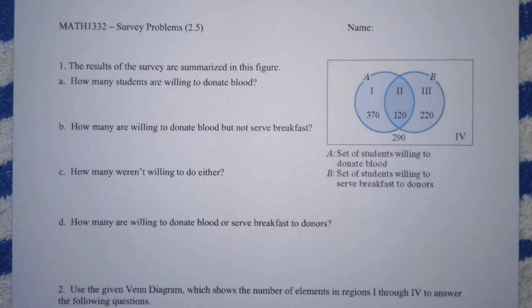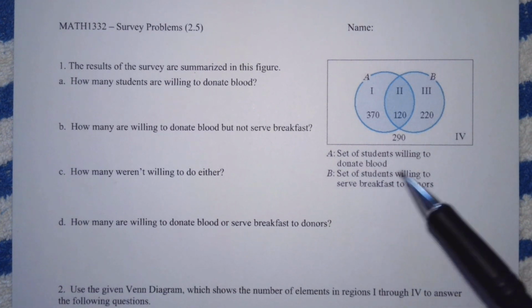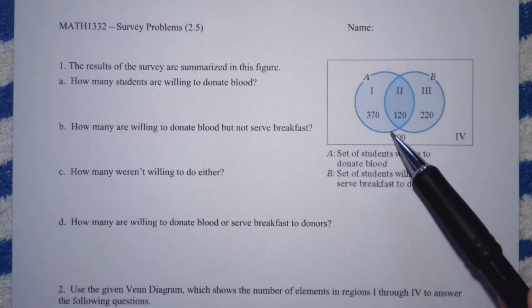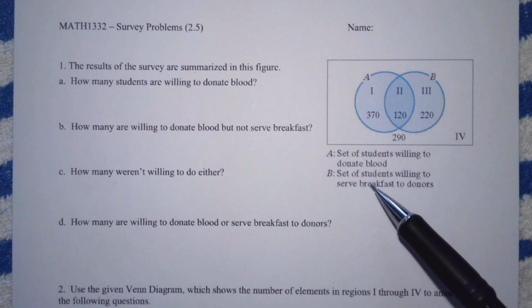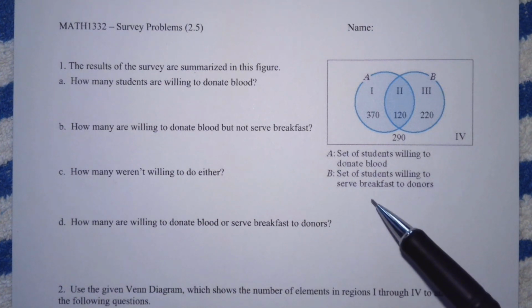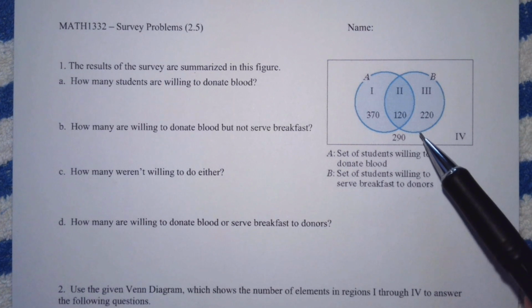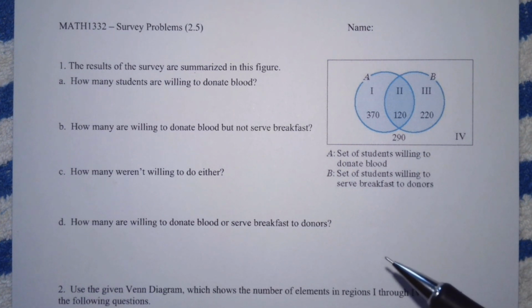On number 1, it says the results of the survey are summarized in this figure. Notice A is a set of students willing to donate blood, and the B circle represents the set of students willing to serve breakfast to donors. How many students are willing to donate blood?